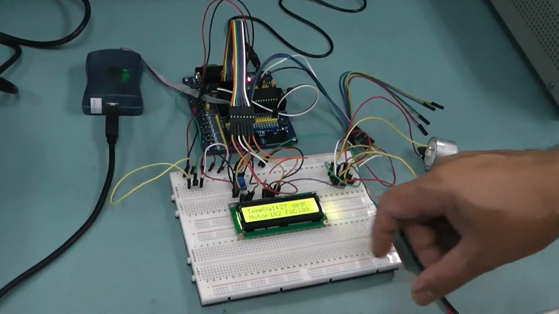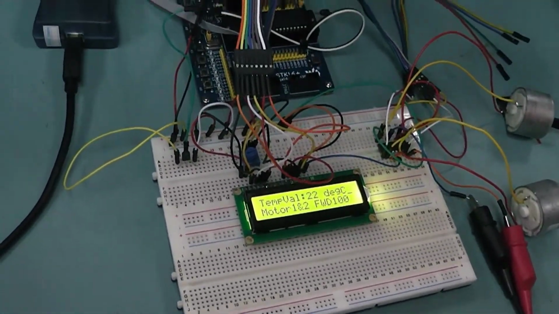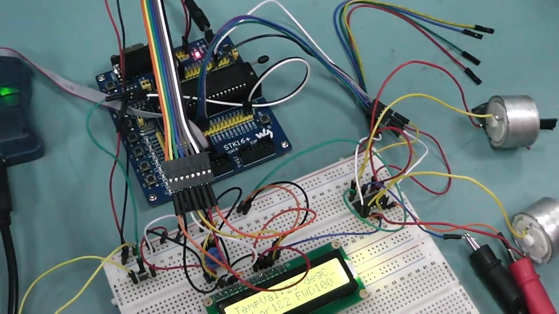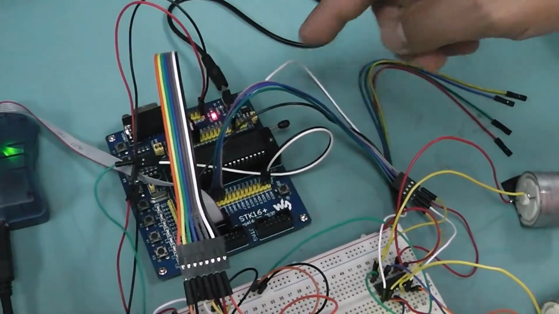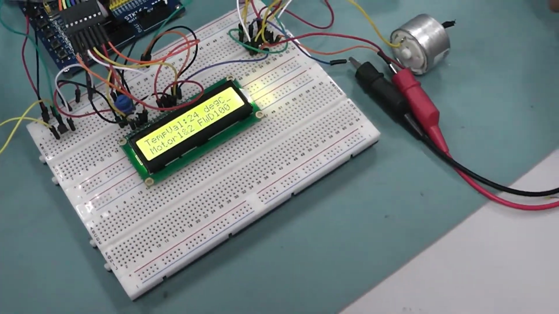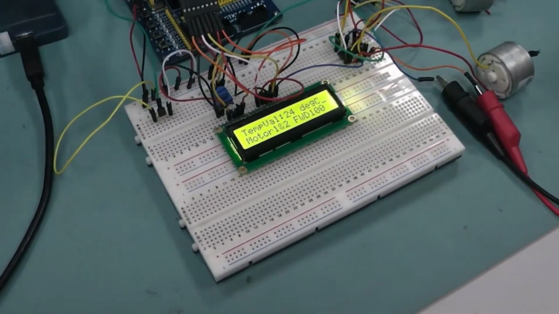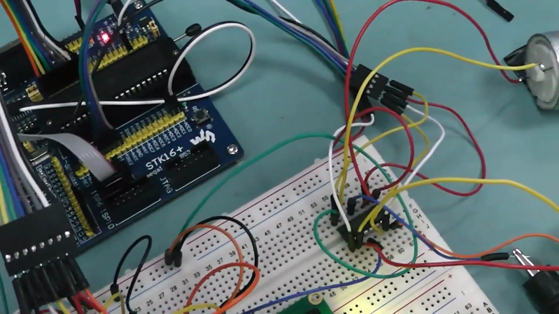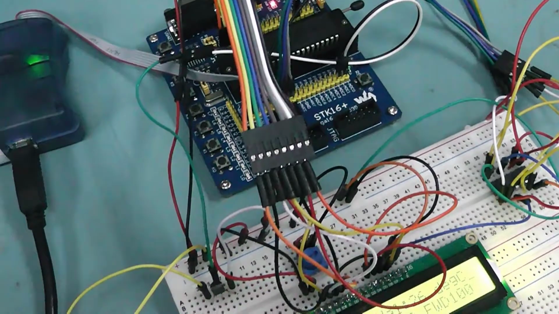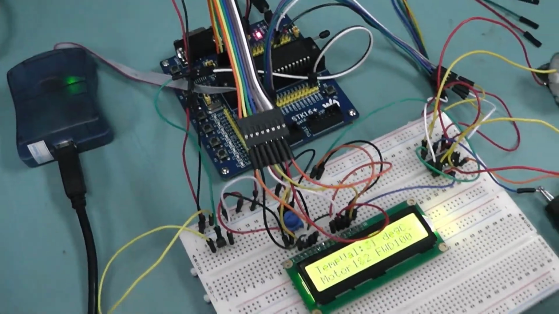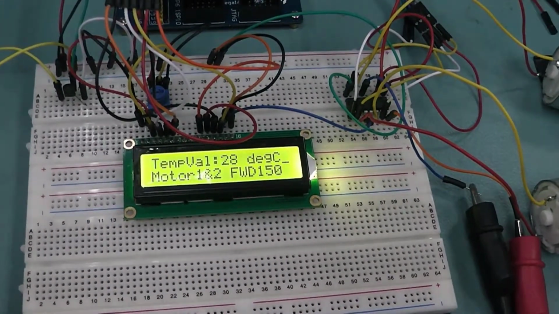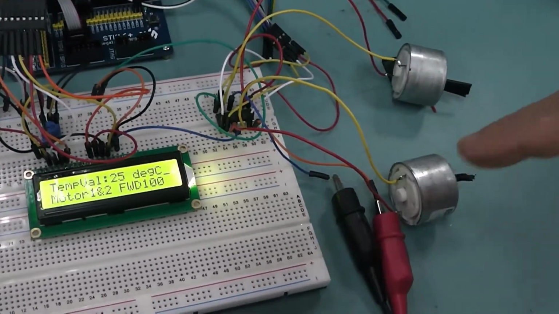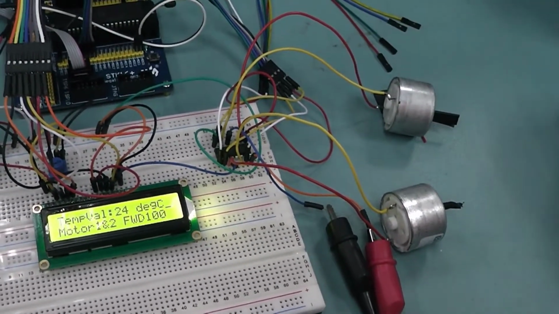The first one, we connect the LCD to port D, and for the IC driver we connect to port C. The temperature sensor LM35 we connect to the ADC port, port A. I use port A0. This is the connection for the ADC. The temperature shows at the LCD, along with the temperature value, and motor 1 and motor 2 run in the forward direction with the new PWM value.